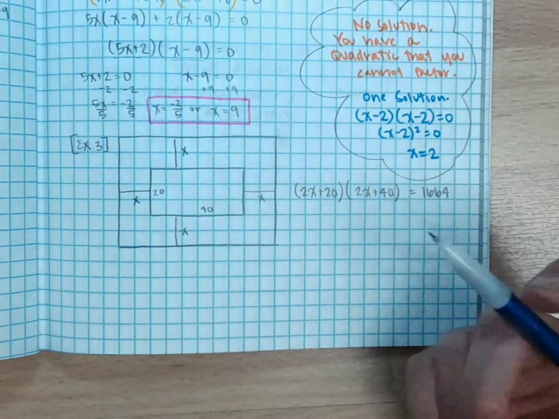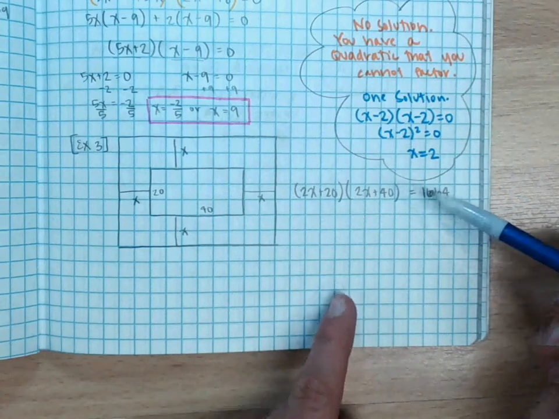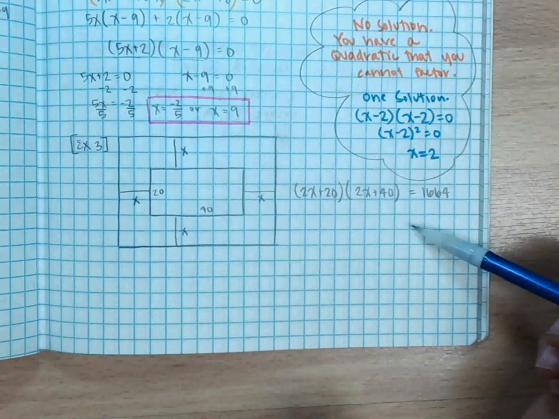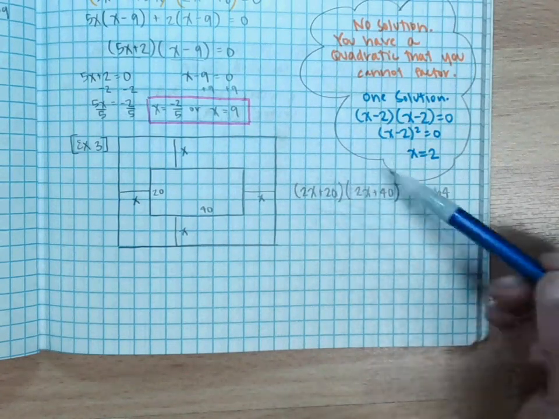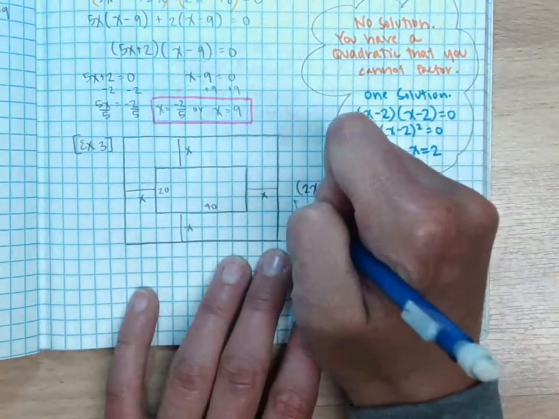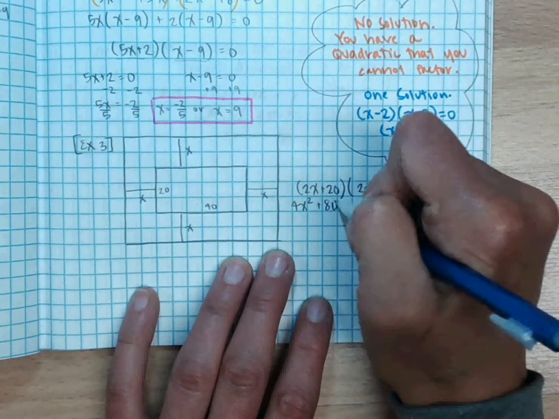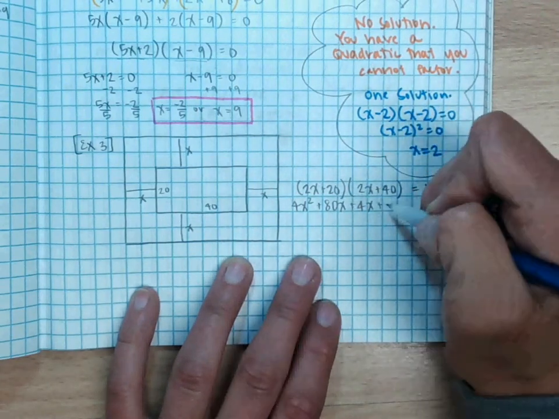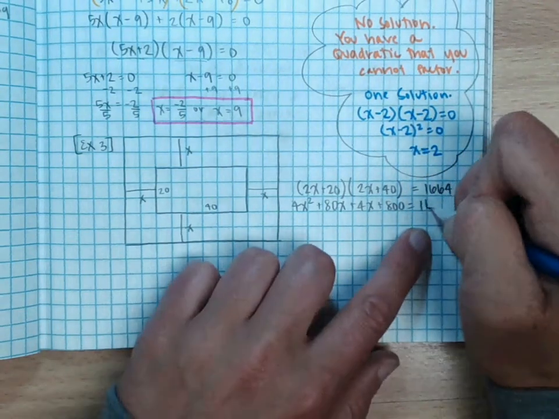Now remember, when we're solving to find the zeros, like what x values work, we have to get this to the other side. I can't do that yet because I don't have like terms. So I need to do the double distributive property, multiply that all out, and get 4x squared plus 80x plus 40x plus 800 equals 1664.